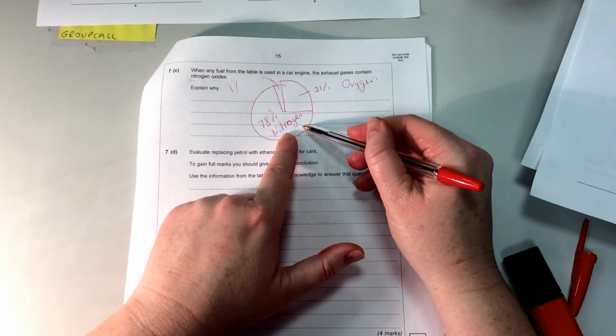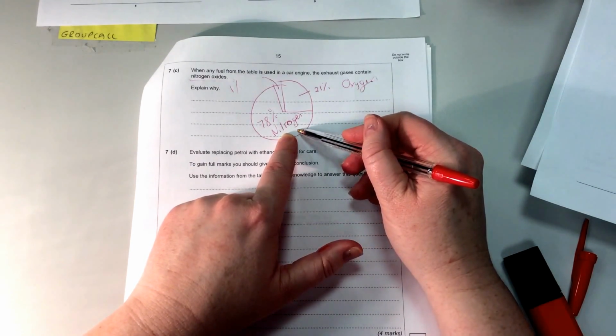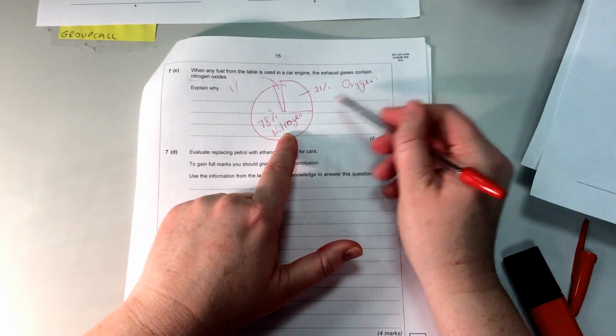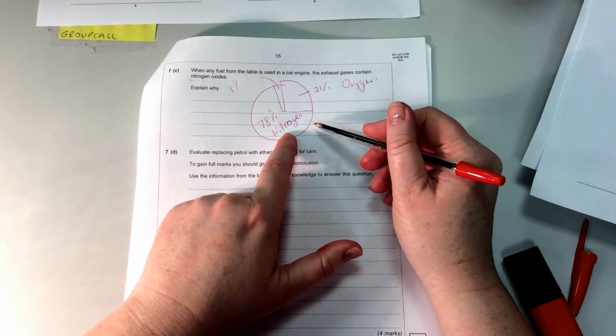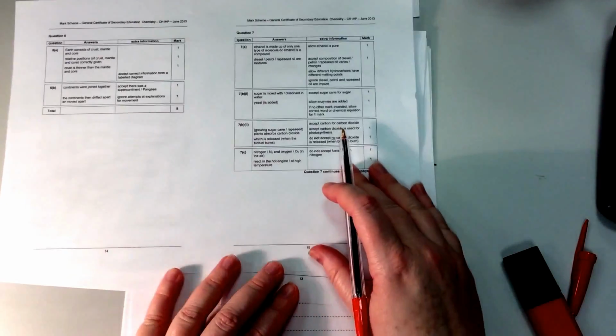And the mark scheme for this is basically for you to express that both of these things are in the air for 1 mark, and that in the engine where it's hot, these two gases then form a compound called nitrogen oxide. And that gets you the marks again. Just show you the mark scheme for this one.